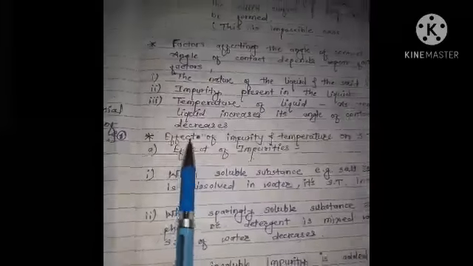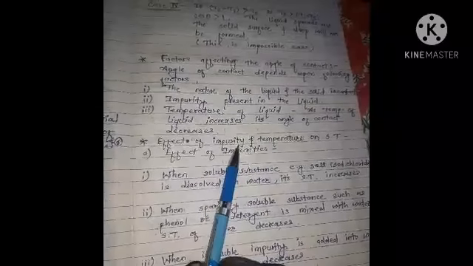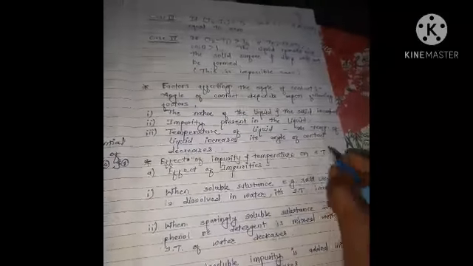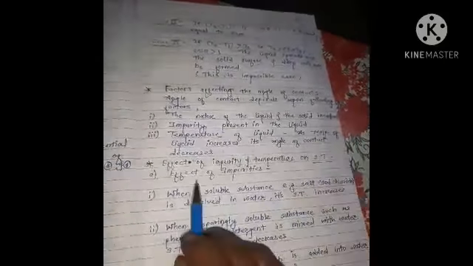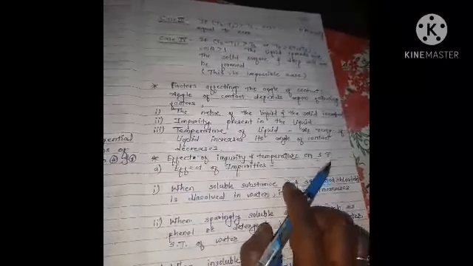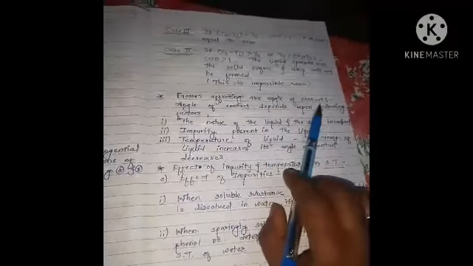Now we will discuss the effect of impurity and temperature on surface tension. See this carefully: effect of impurity and temperature on surface tension, not angle of contact.